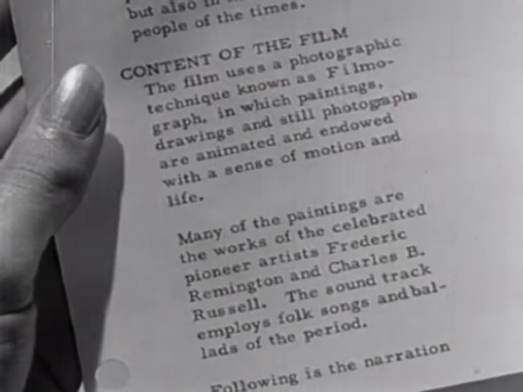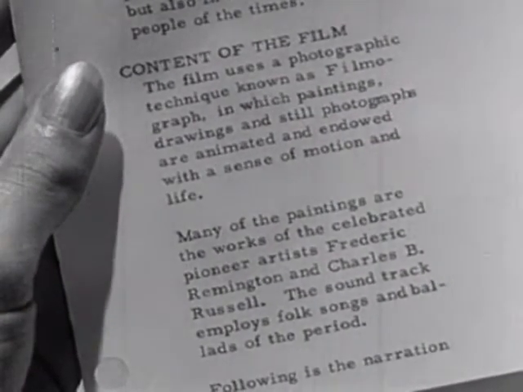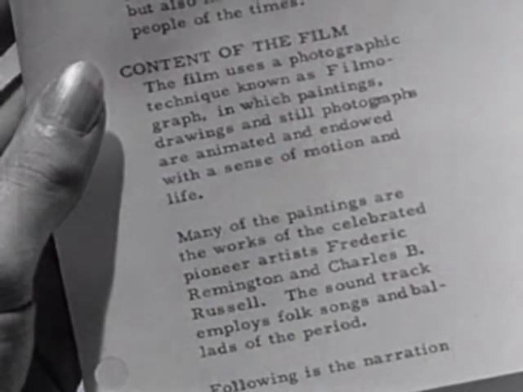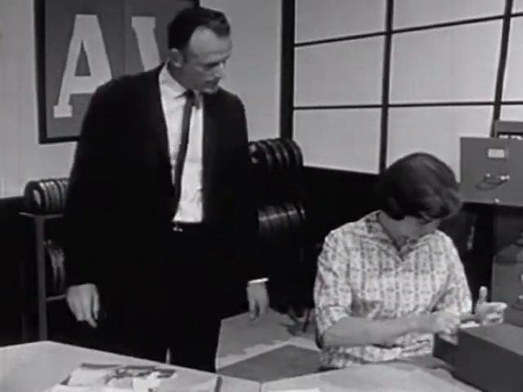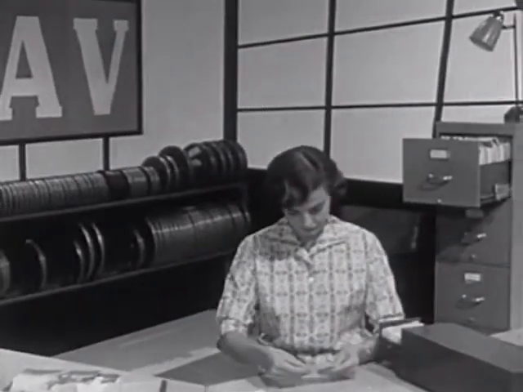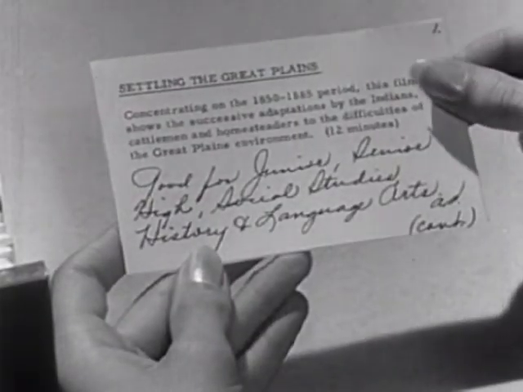Here you will find usually a more complete description of the film's content than is possible in a catalog or file, along with the questions you may want to ask following the showing of the film. Comments from previous users of a particular film, if they are available, are also helpful.